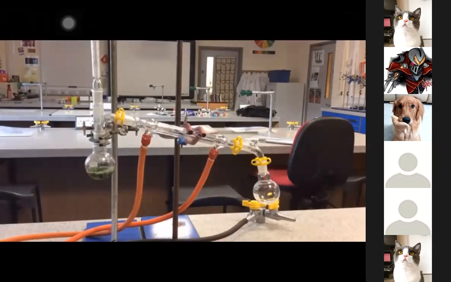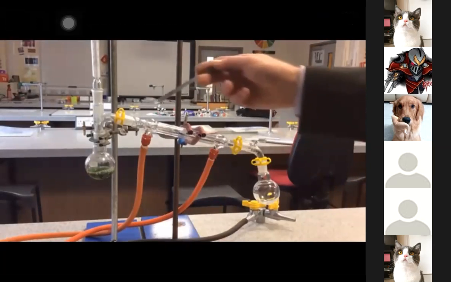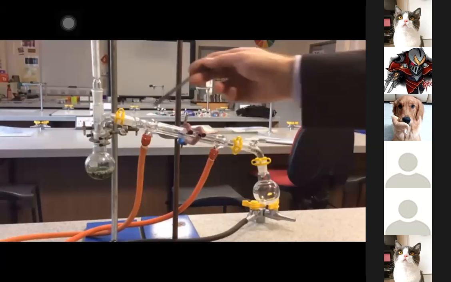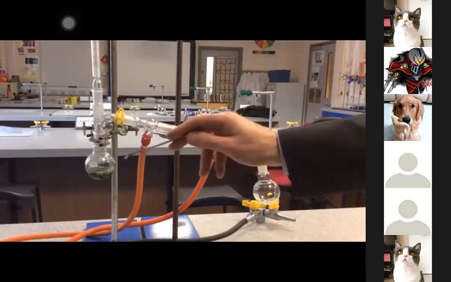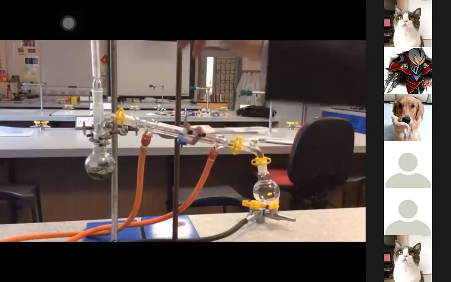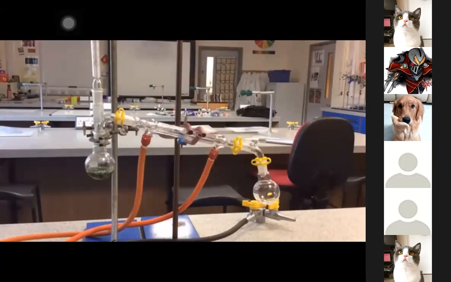Okay, and clearly you can see that color change that shows oxidation has taken place. And then if you wait for some time, pay attention to the round bottom flask on the right hand side, you will see aldehyde drop in.